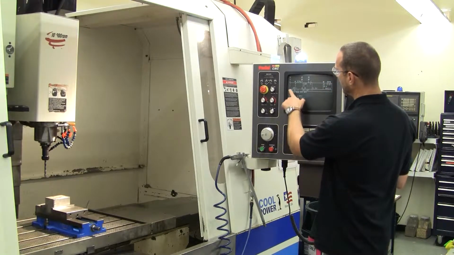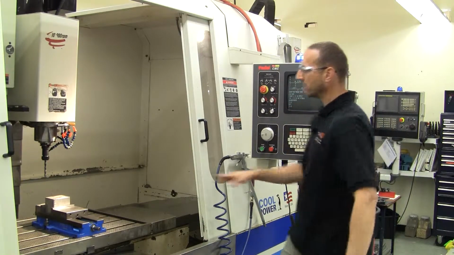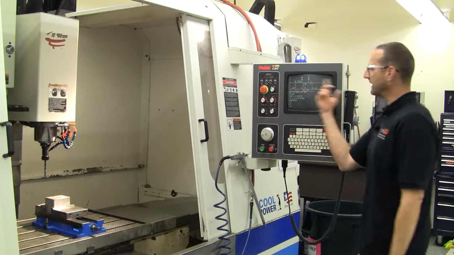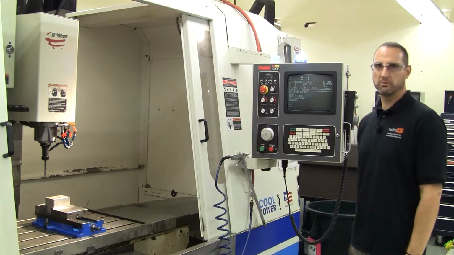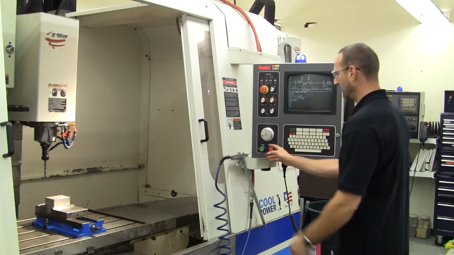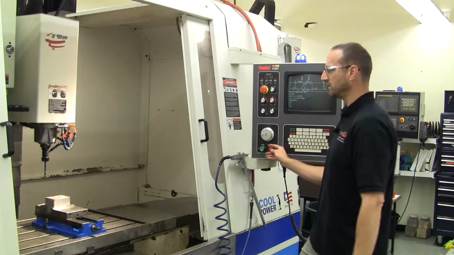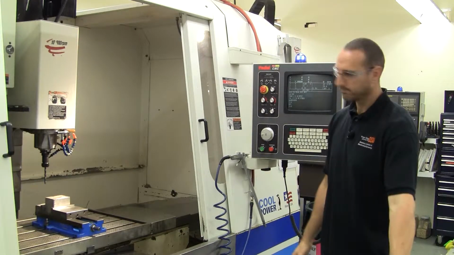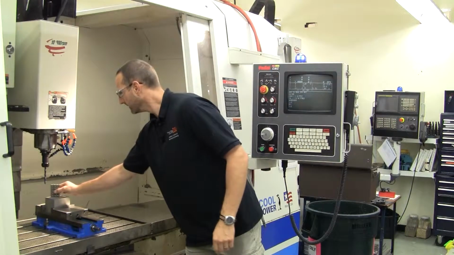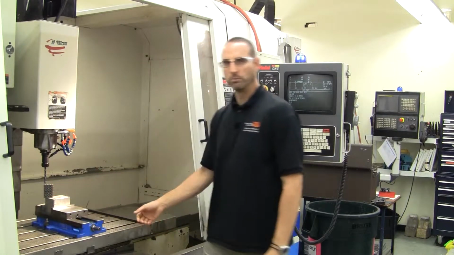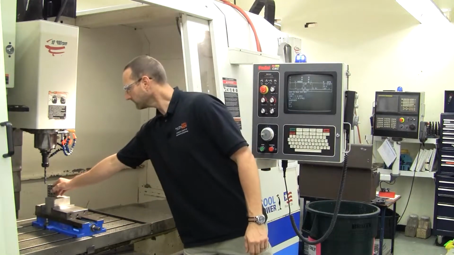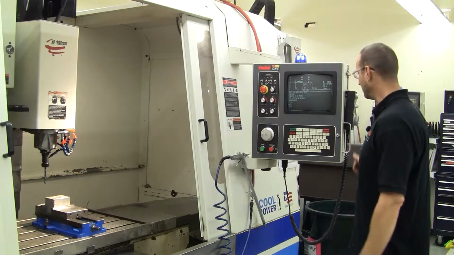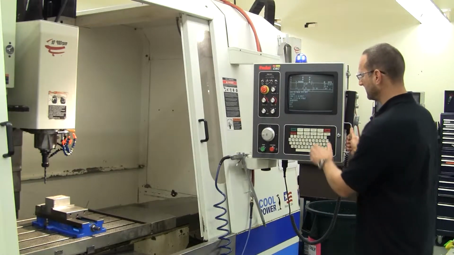I can pause it on the way down and check my distance to go relative to actual physical distance remaining. I've got 1.5 inches to go, plenty of distance before I crash anything. That all looks safe, so I'll let it continue the motion and come to rest, and then we can check again with our 1, 2, 3 block, and that's good. All right, so we have verified that our tool length offsets and our fixture offsets are correct.